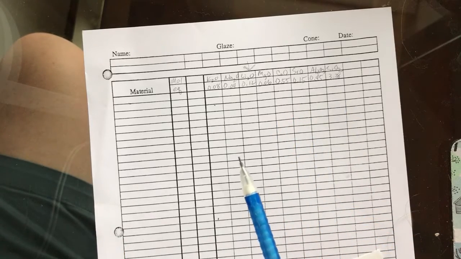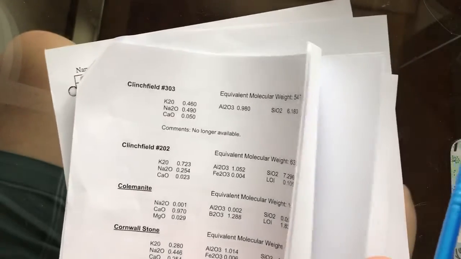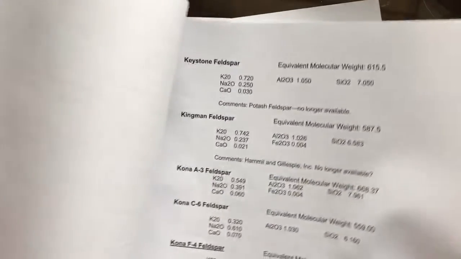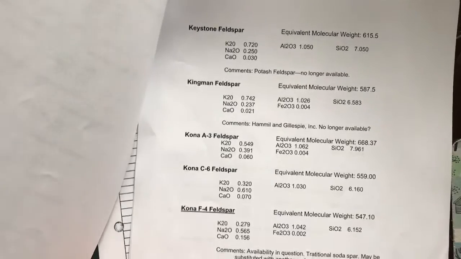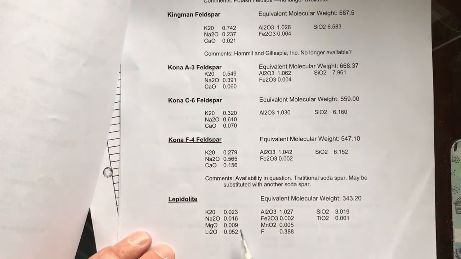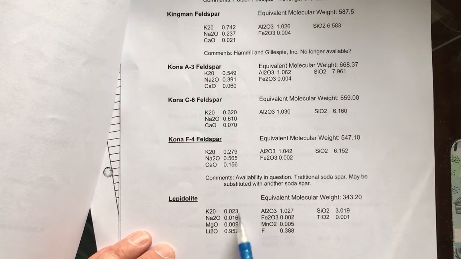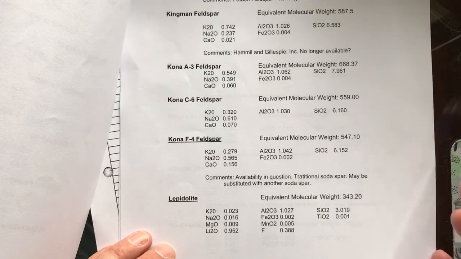So let's look at our feldspar chart here. Okay, we have lepidolite also. I don't know if you can see that. There we go. That one has sodium and potassium in it, so I might avoid that one.